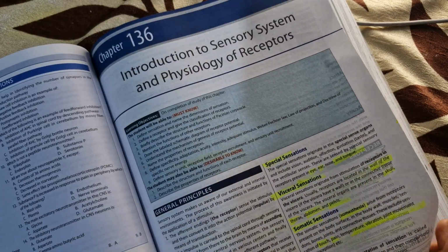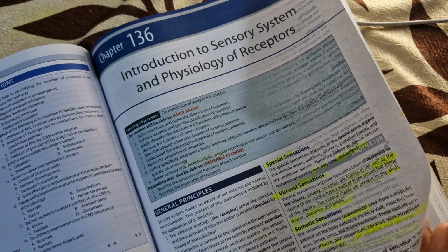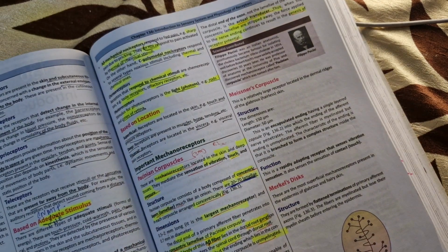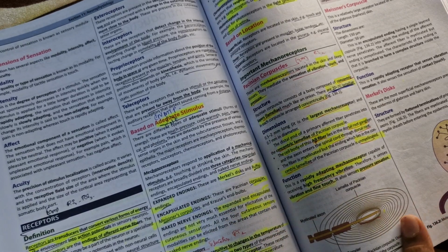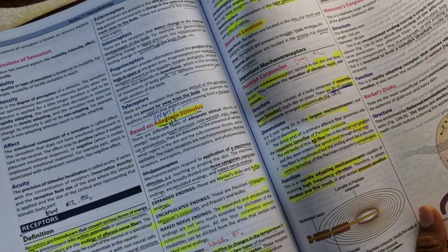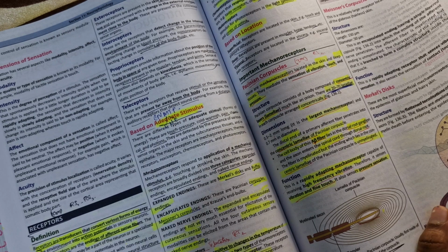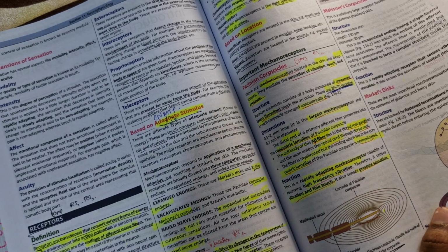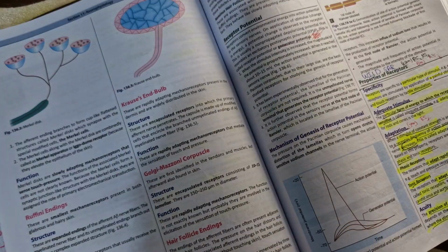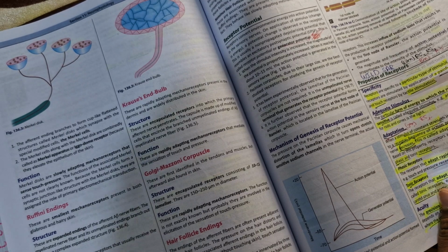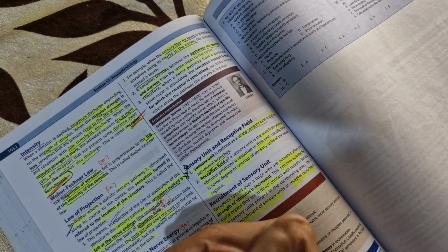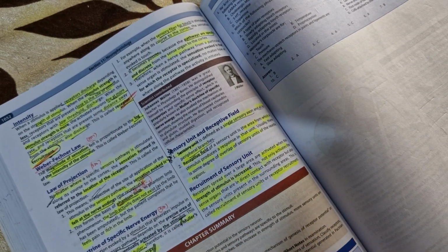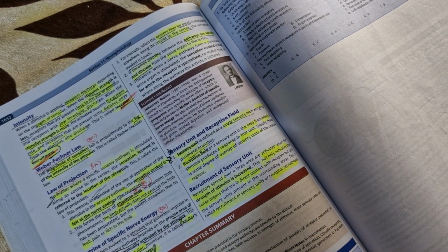Coming to the next chapter, introduction to sensory system and physiology of receptors. Receptor is important for a 10 mark question. They'll ask the definition, classification based on adequate stimulus, classification based on functions, and classification based on location. Pacinian corpuscle is important for a 3 mark question. Properties of receptor is important for a 5 mark question. And for 3 mark questions, they may ask laws like law of projection, Weber-Fechner law, and doctrine of specific nerve energy. These 3 are important for 3 mark questions.